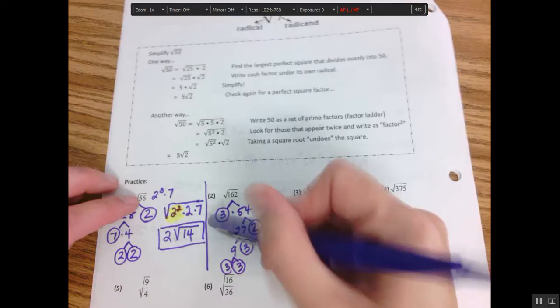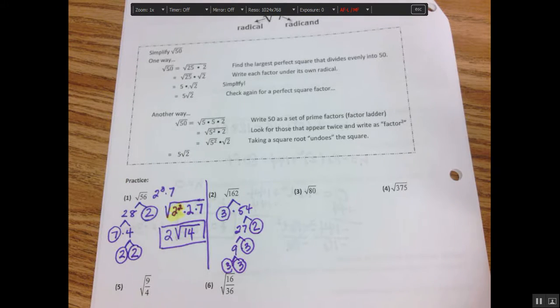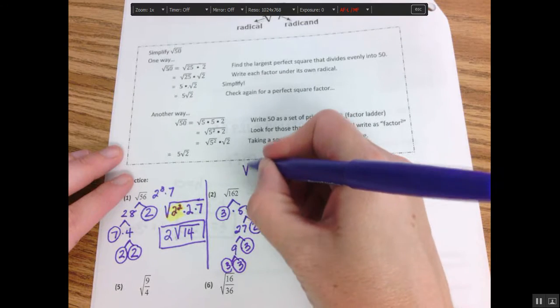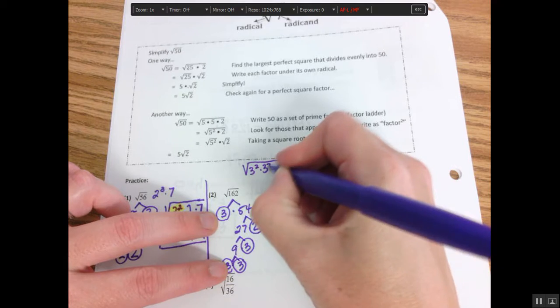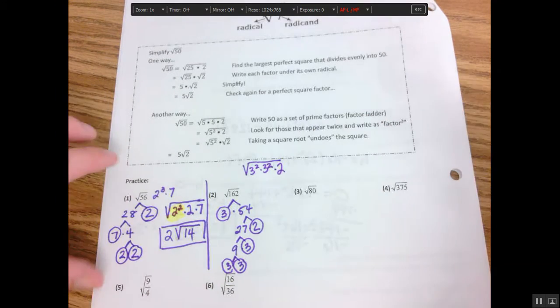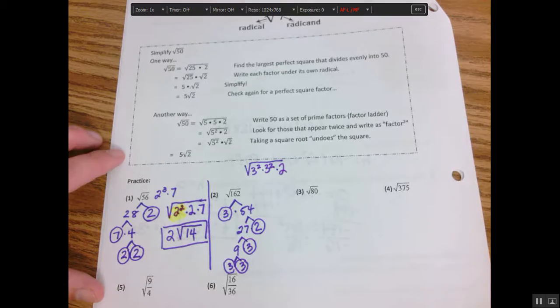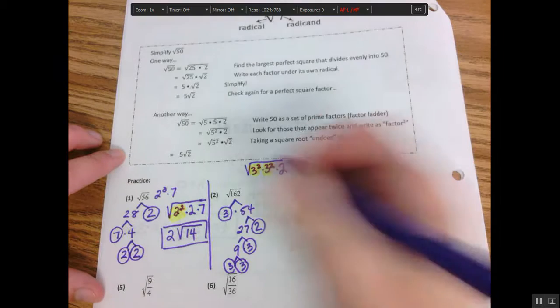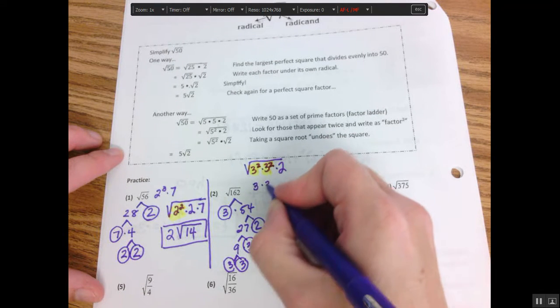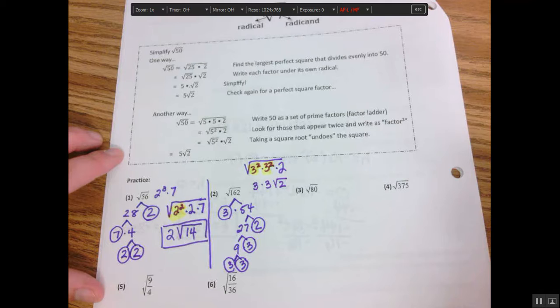Since we have four 3s, technically we have 3 to the 4th, but I like to just write them in pairs. So I would write 3 squared times 3 squared. So I have square root of 3 squared times 3 squared, and then times 2. And the ones that are squared can come out. So they both come out. I have 3 times 3 on the outside, root 2. And then multiply your 3s, what do we get? 9. What's the full answer? 9 root 2. 9 root 2, very good.